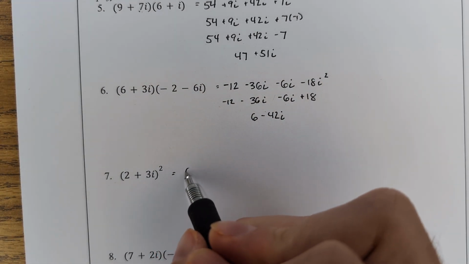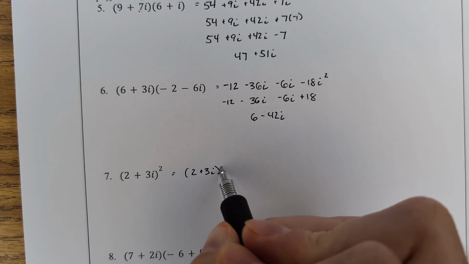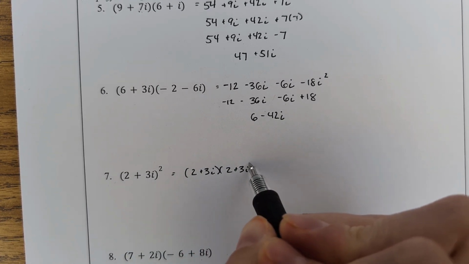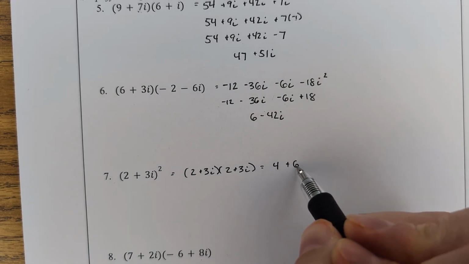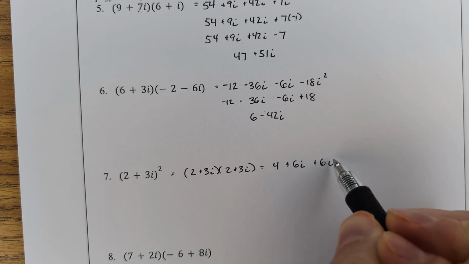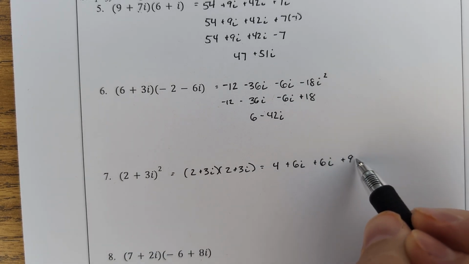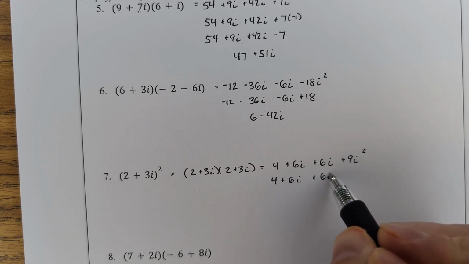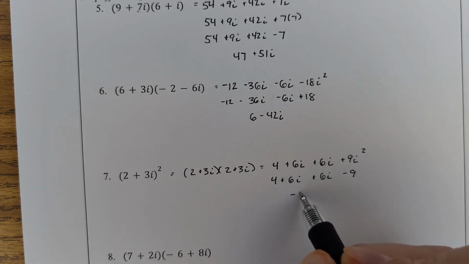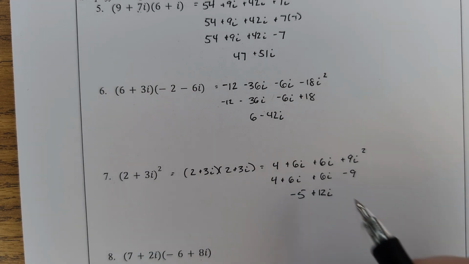Quantity squared, where the squared is outside the parentheses, just means that you have 2 copies of the parentheses, and that still is a FOIL. First would be 4, outside 6i, insides 6i, and lasts 9i squared. i squared disappears, so -9, and then combine like terms, so -5 plus 12i.